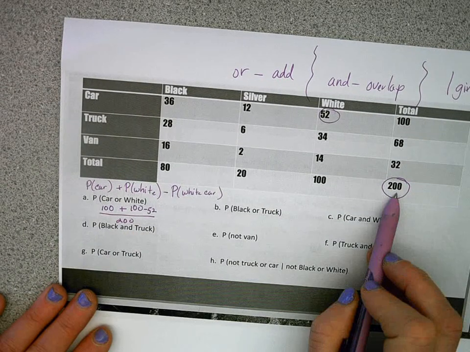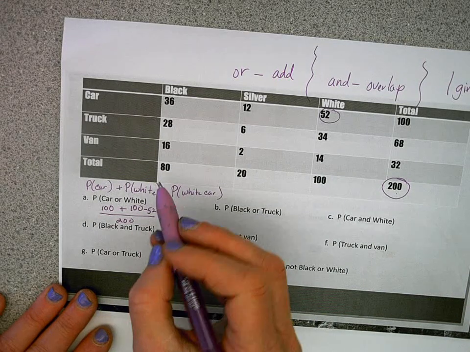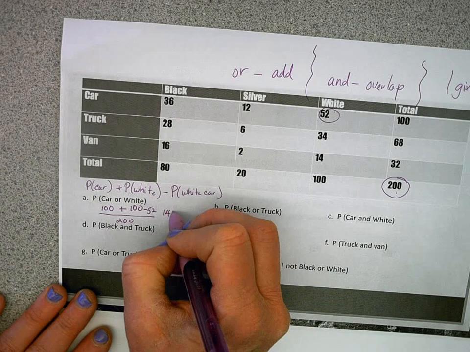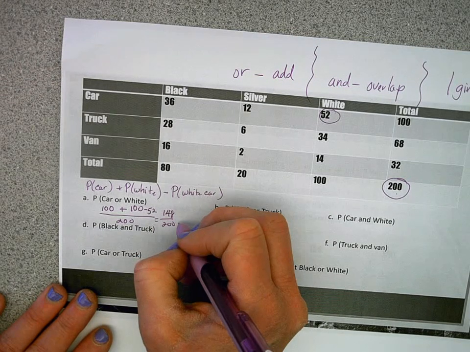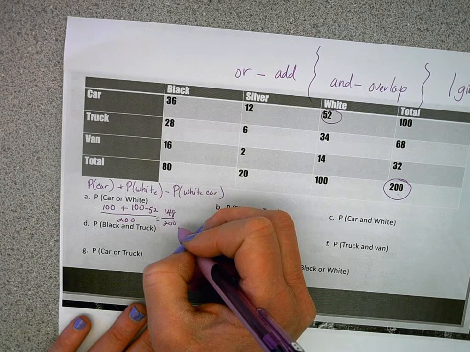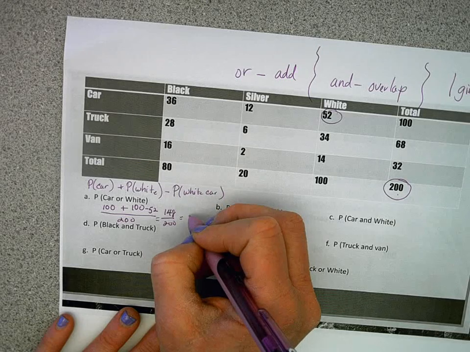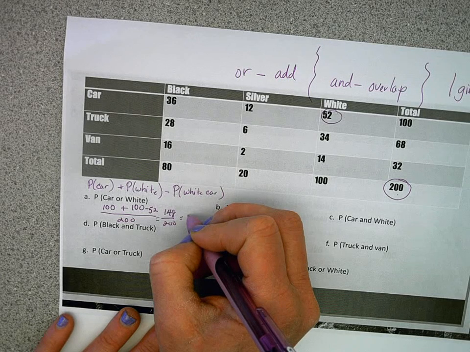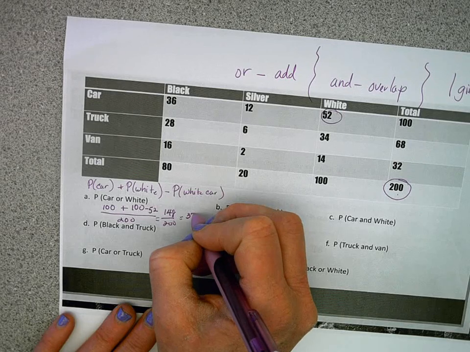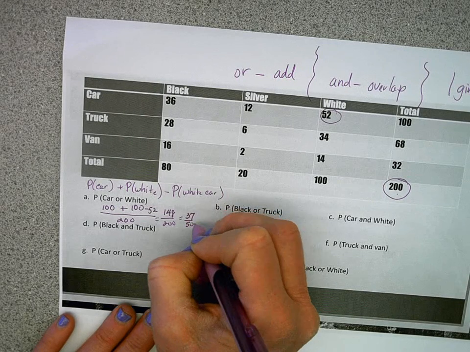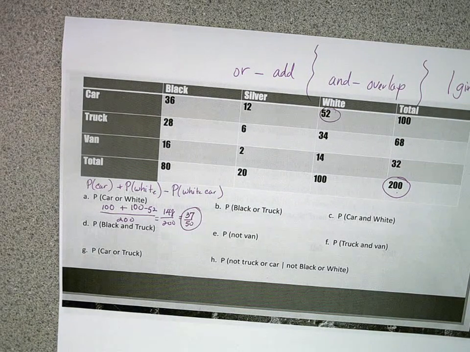This is out of 200, it's everything. So we get 148 out of 200, which reduces by, I believe, 4, to 37 out of 50. And remember, there's a button on your calculator that can reduce for you guys.